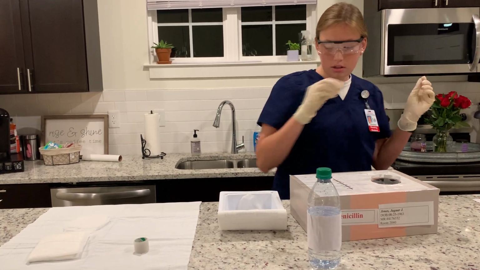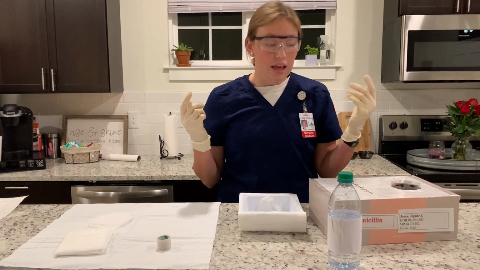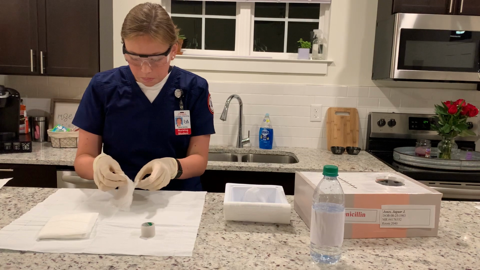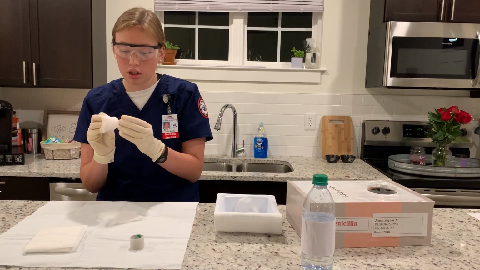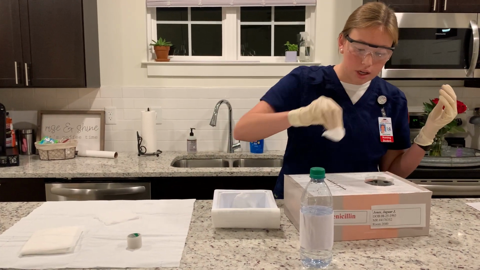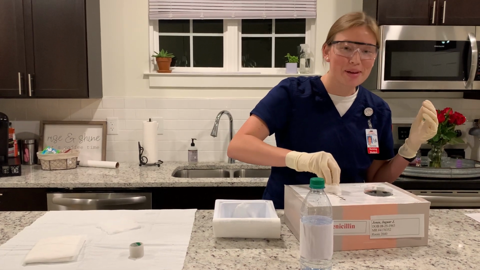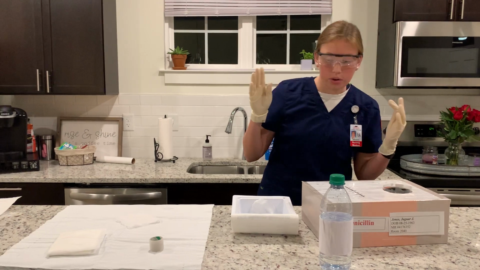And then okay, so now I'm going to pat dry the incision line with a dry gauze. I'm going to do the same type procedure. Keep my fingers from touching the patient, and I'm going to do one swipe or one pat, one line down where I'm going to pat the incision line, and then I will throw it in the trash.